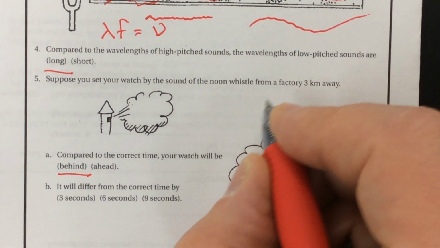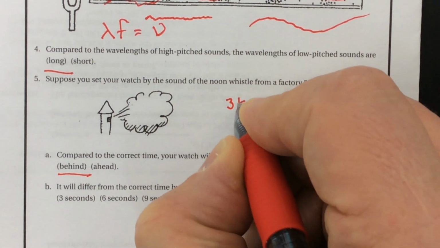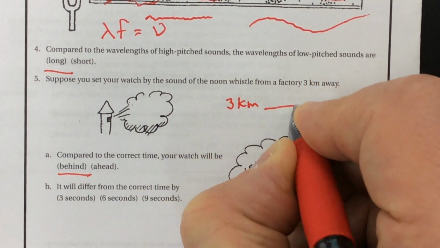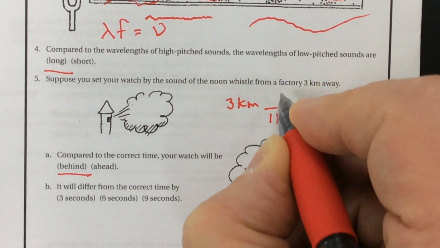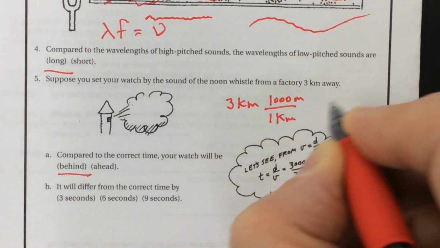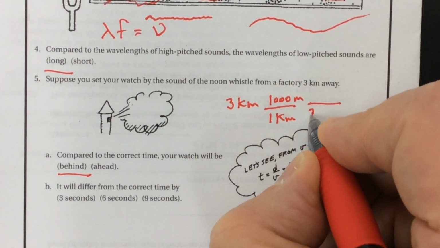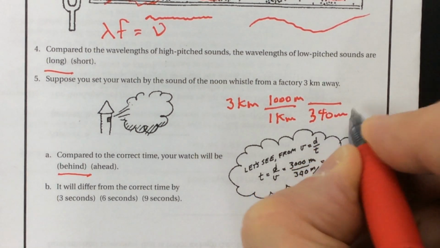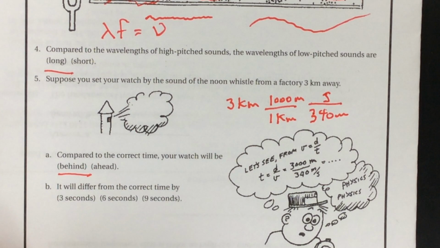All right, so if you have 3 kilometers, and we know that in 1 kilometer there is 1,000 meters, and there's 340 meters per second. How many seconds is that going to be?